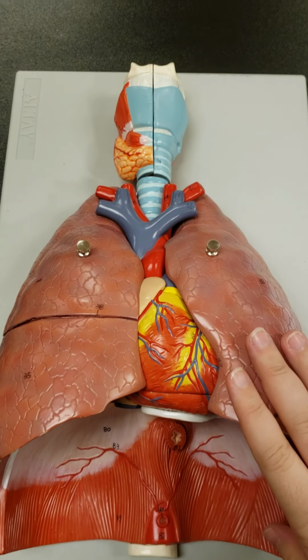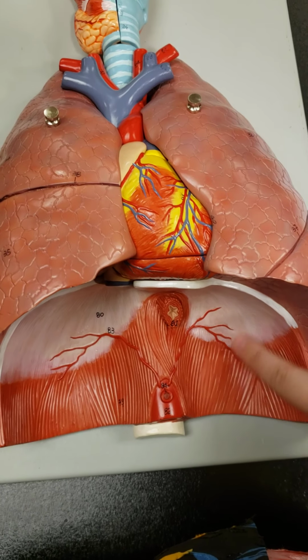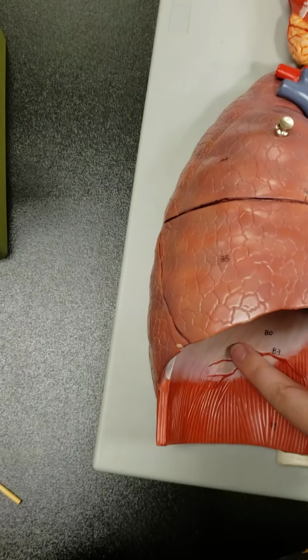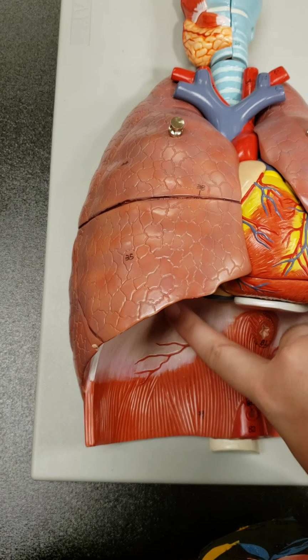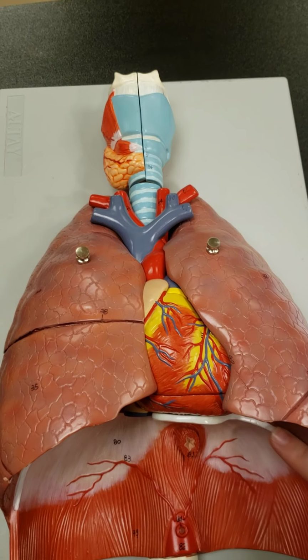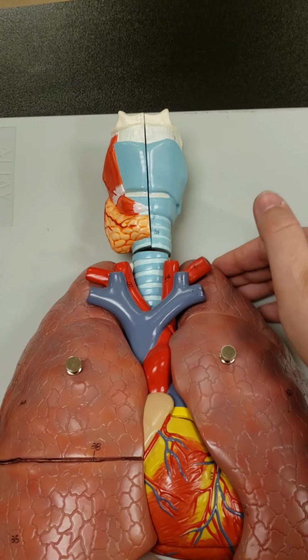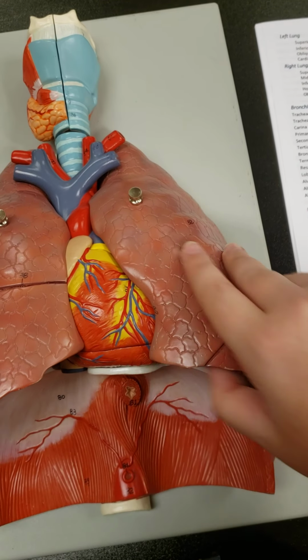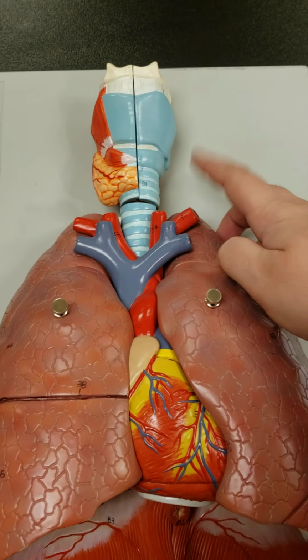So the first thing you have to know is the muscle that helps this all work is called your diaphragm. It is this big muscle wall underneath your lungs right here. The apex of your lungs is the top tip of your lungs, while the base is down here. This is the base of your lungs. Apex is the top.